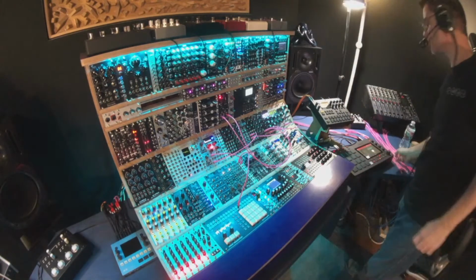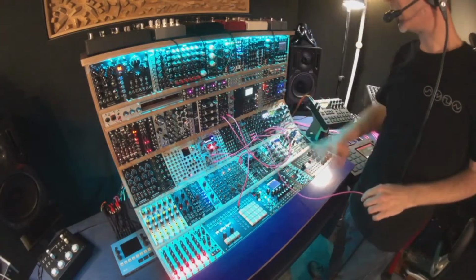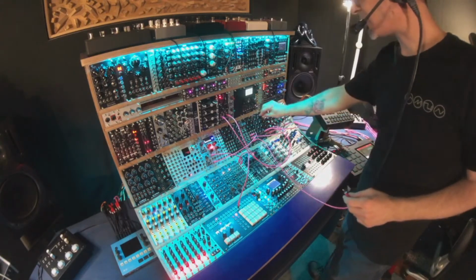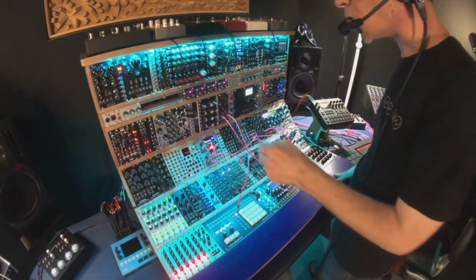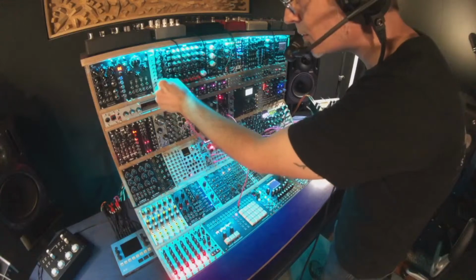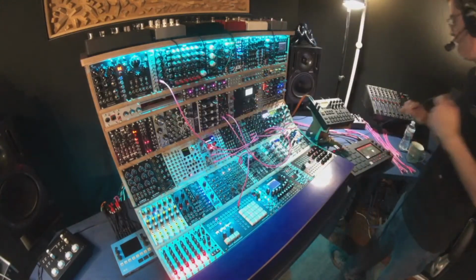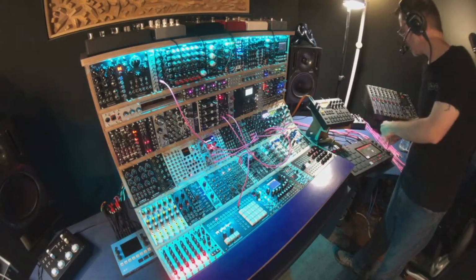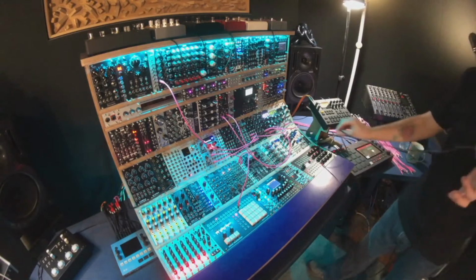Now what we need to do is route the output of the sound that we're creating here, this white noise, into a mixer that I can combine all of these noises into. Let's route that into the first input of this mixer over here. Today we're going to be recording into my favorite box for recording, the Akai MPC Live.